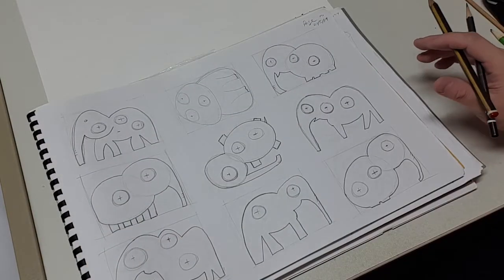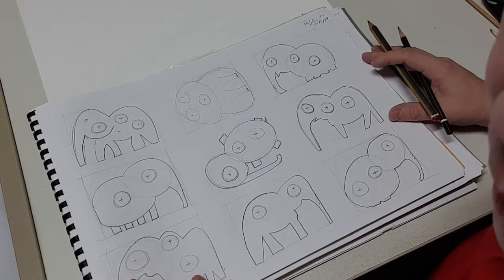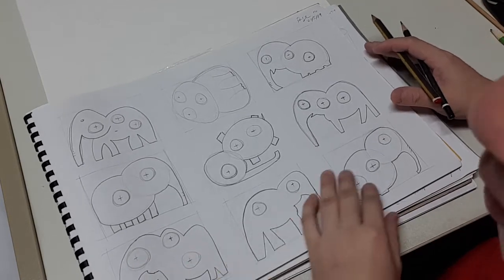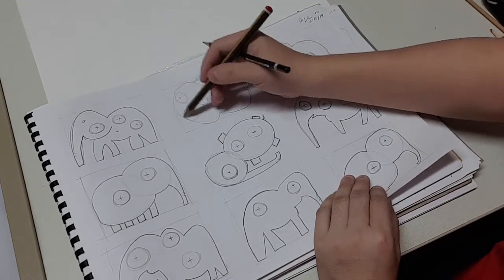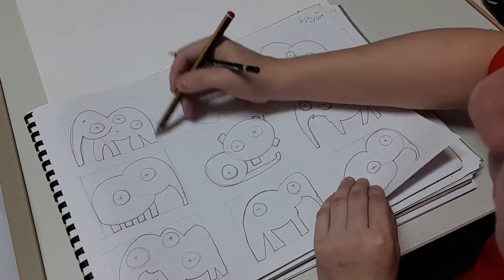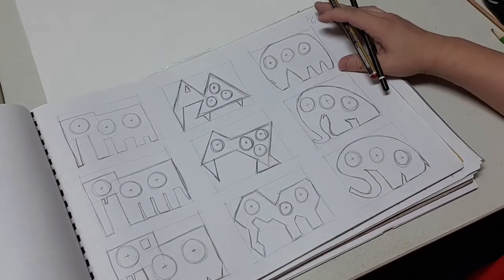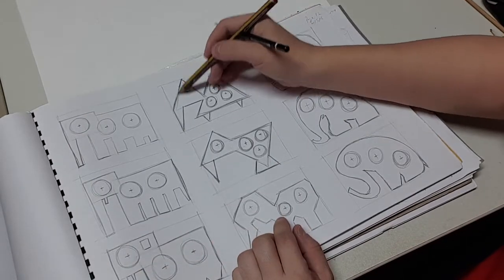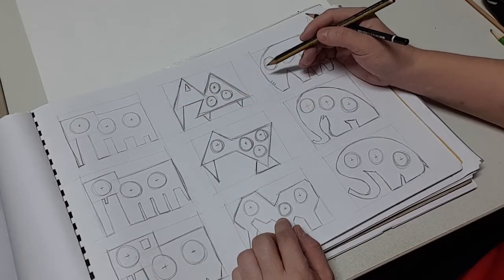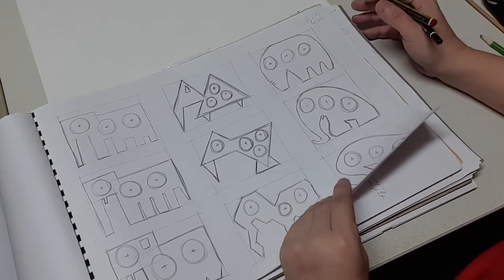And another way is to do shape borrowing, right? So you can pick an animal of your choice and you actually work within the rectangular templates. So you can come up with ideas like this. Okay, you can also come up with very straight edge lines, more functional type. Of course, you can still stick with organic.